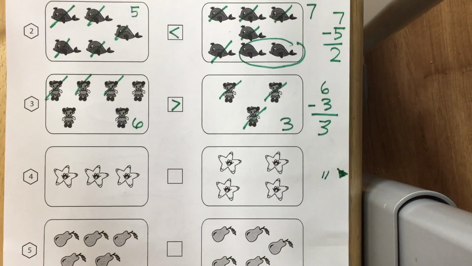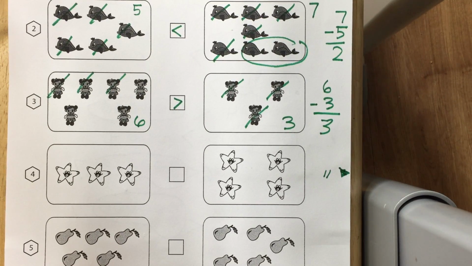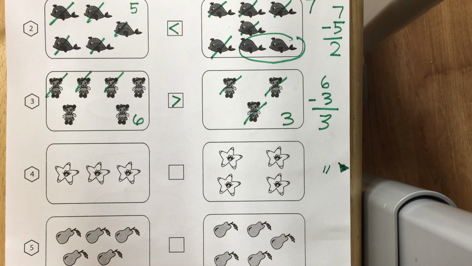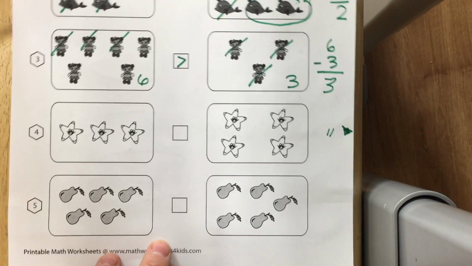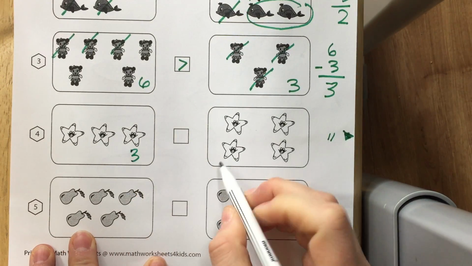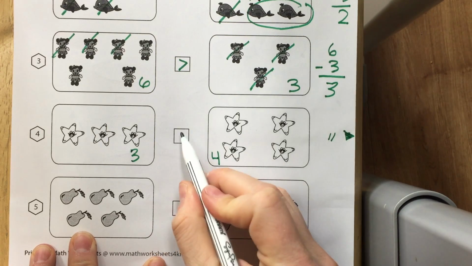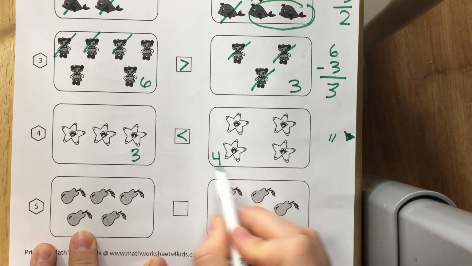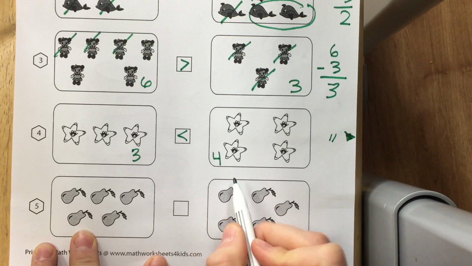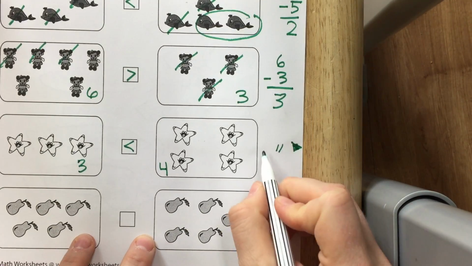All right, if the video is still playing, I'm assuming you're all done. It's all finished, and you're just going to check your answers. Okay, let's check your answers. So this one was 3. This one was 4. Is that what you had? Which way does the alligator mouth go? This way. 4 is greater. Okay, 4 is greater. How many more is it, though?